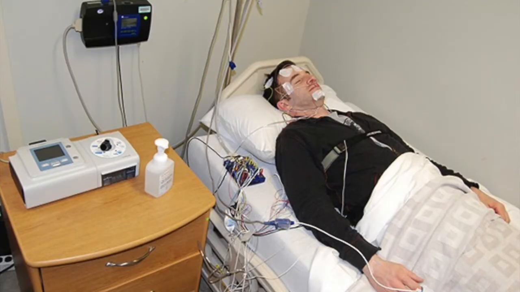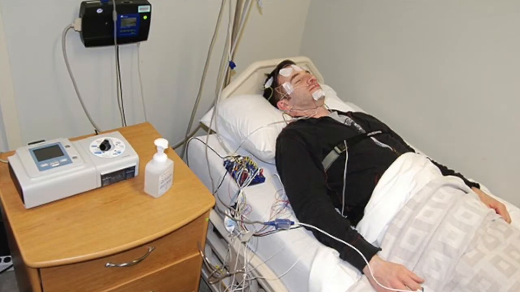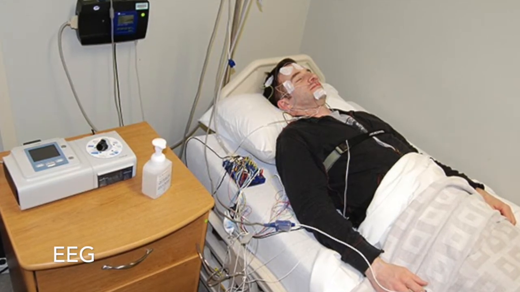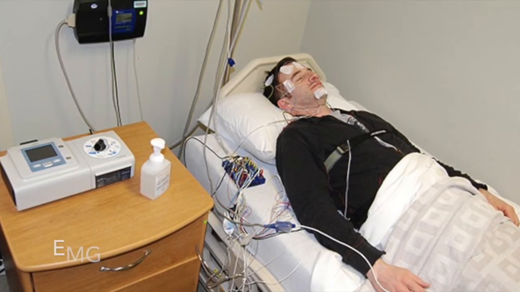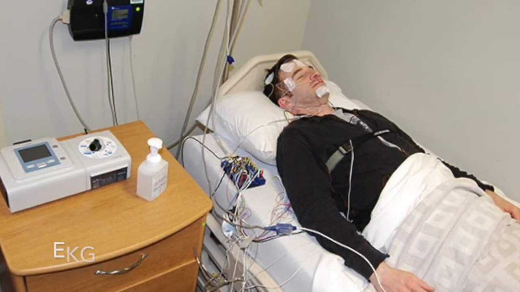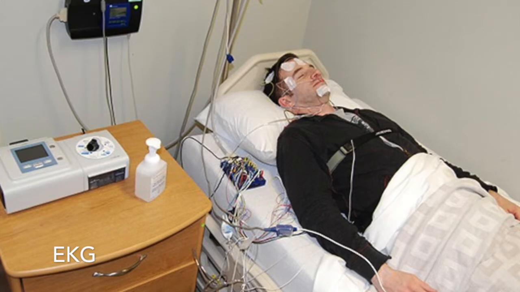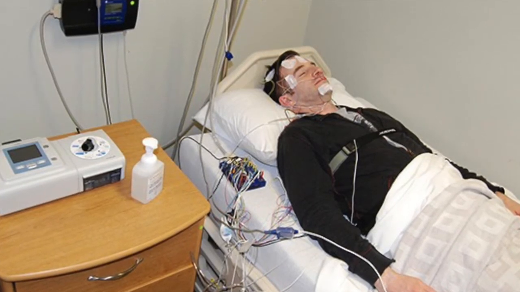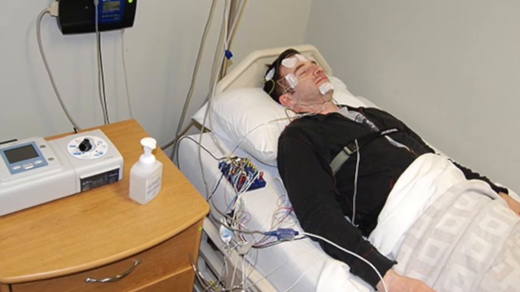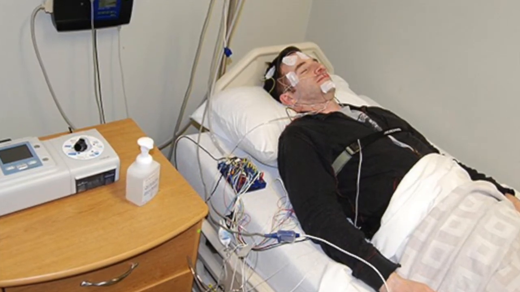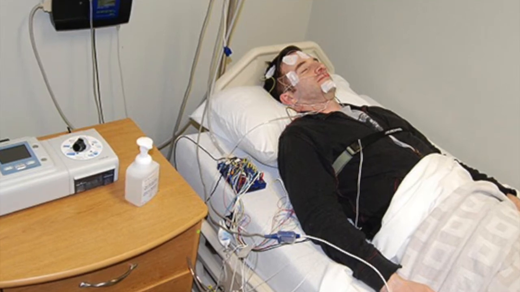In a sleep lab, the patient sleeps while connected to a variety of monitoring devices like an EEG to record brain waves, an EMG to record rapid eye movements, and an EKG for cardiac monitoring. We also monitor oxygen and carbon dioxide levels. Patterns of physiological abnormalities during sleep may be diagnostic of sleep disordered breathing as well as many other sleep disorders.